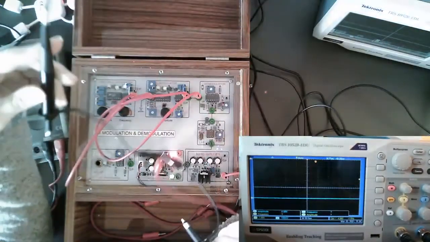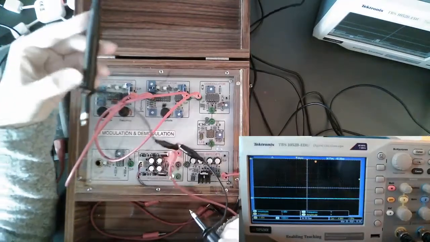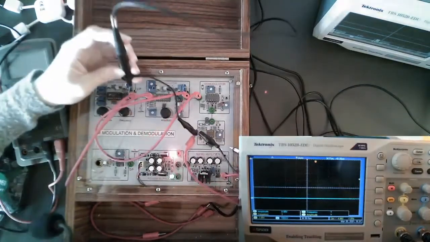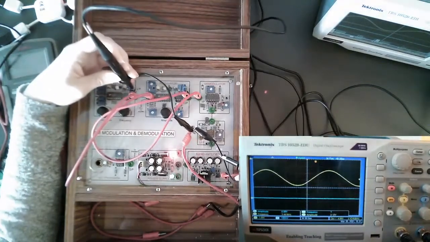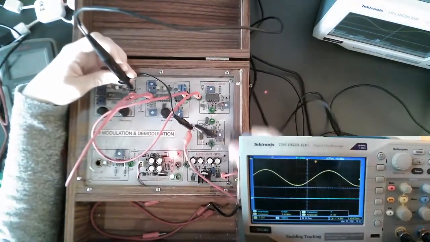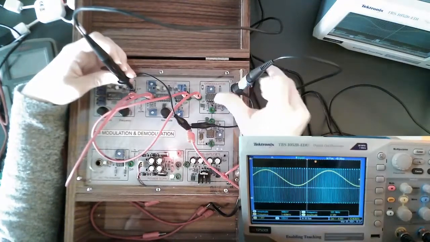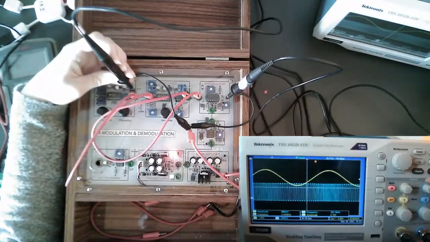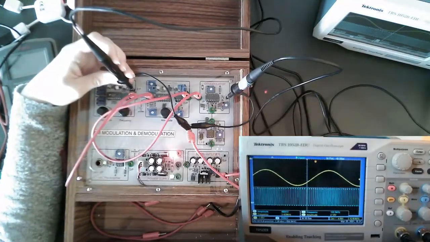And we're going to observe the signal of the demodulator at the demodulator output. So we have again the sine wave on channel 1 and the demodulated signal on channel 2.